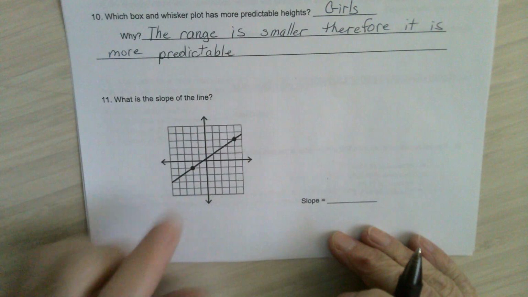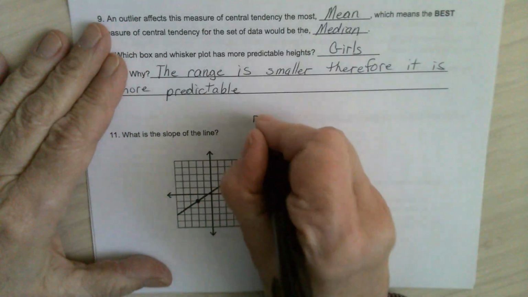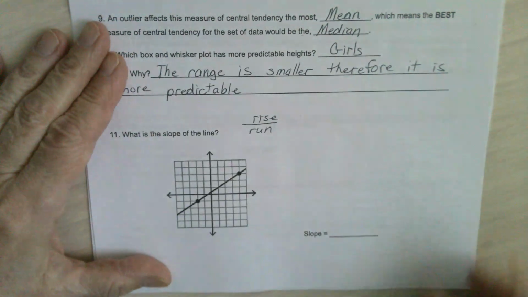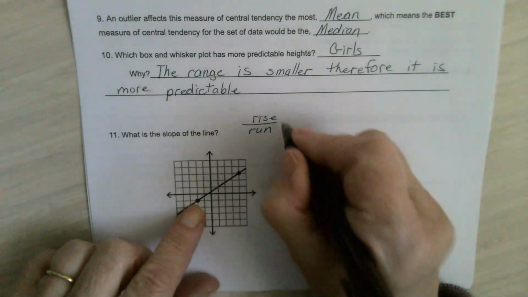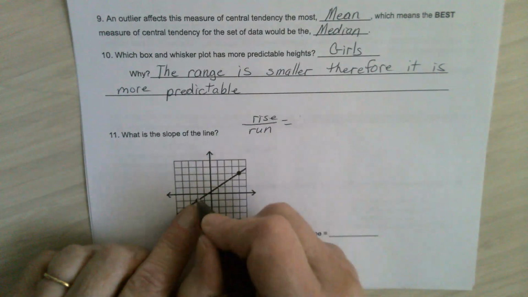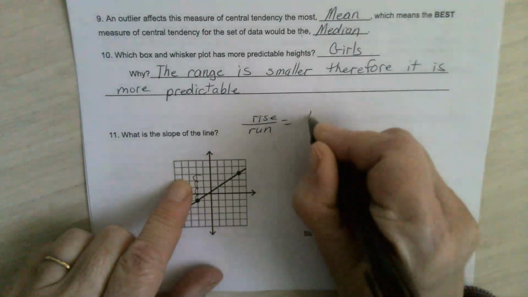On the slope, there are no numbers. When there are no numbers, this is what you do. Slope is rise over run. Okay? There are no numbers on this. So since there are no numbers, the rise between this point and this point is 1, 2, 3, 4.